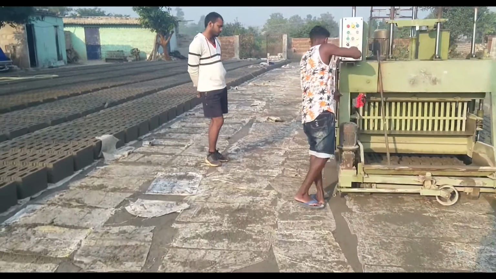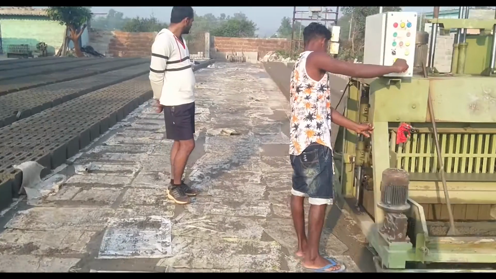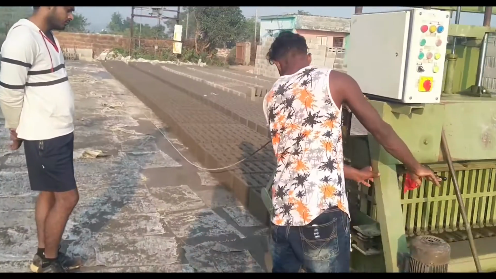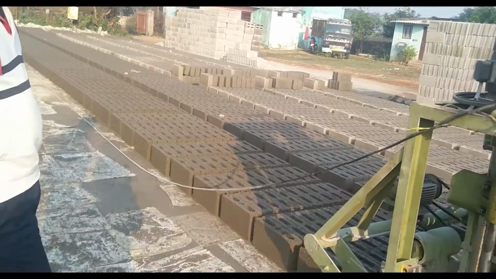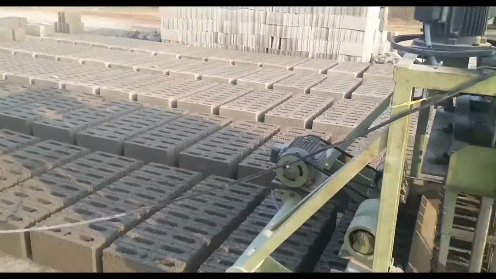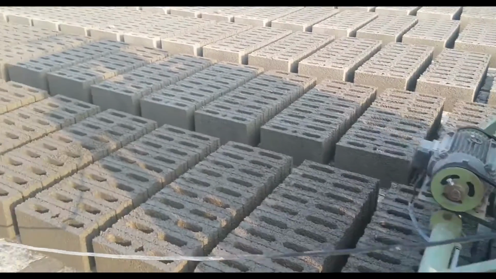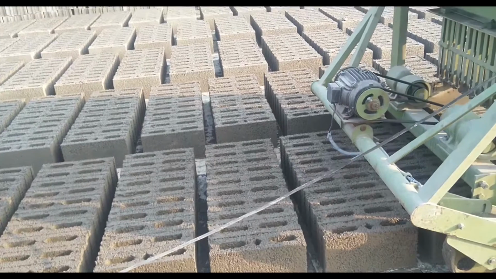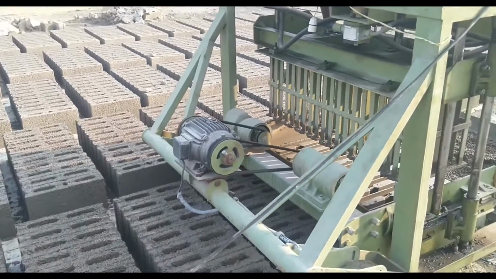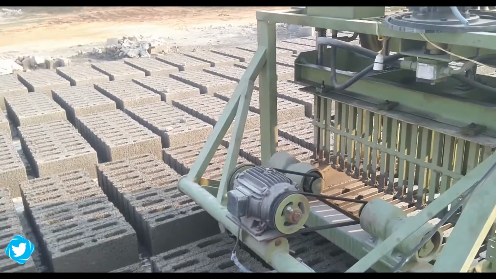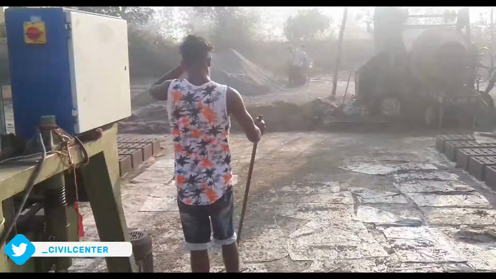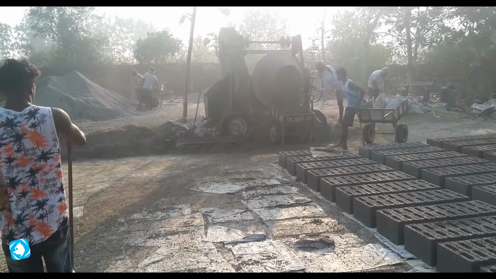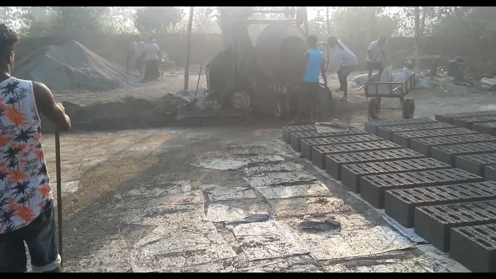here the blocks are being prepared. As you can see, one freshly prepared set of blocks you can see here. After the preparation of the blocks, they are soaked in the sunlight. Proper care is taken of them to maintain their quality. As you can see, this is the machine and one batch of the concrete mix is coming.